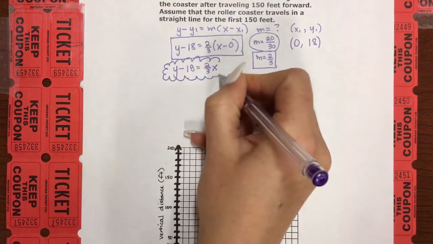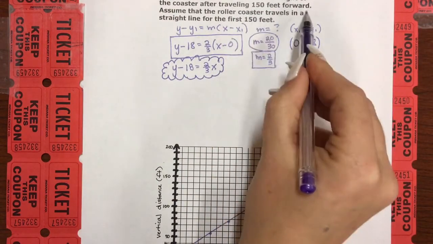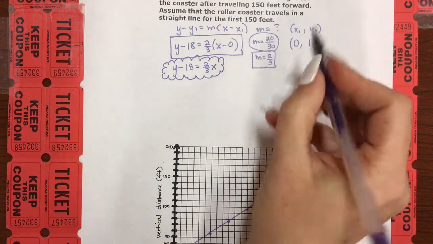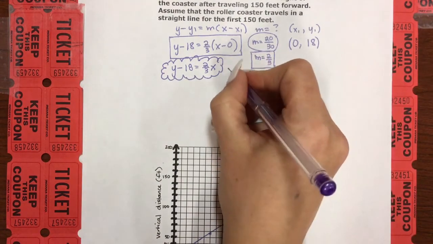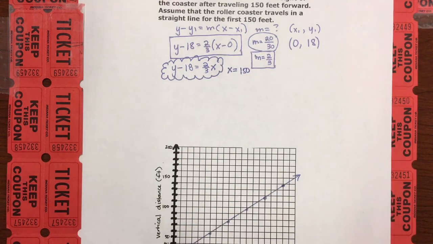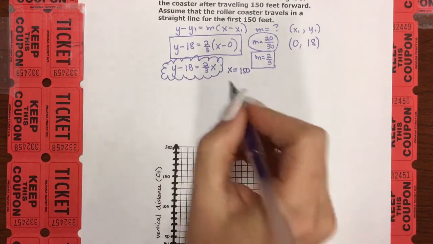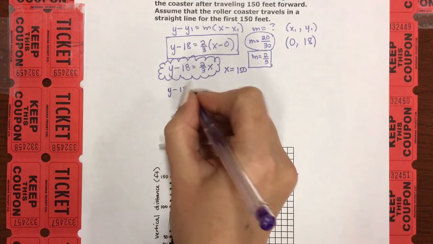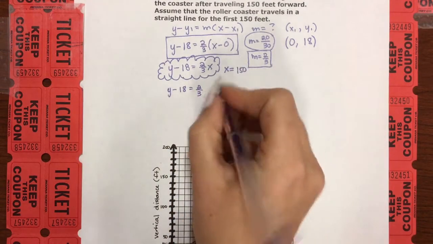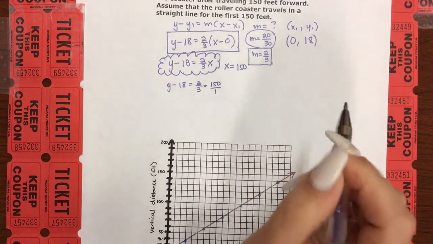So what we're going to do is use our equation, and we want to know the horizontal distance, how high is it when it is 150 feet forward. So really we want to know, what is y when x equals 150? Okay, so we're going to plug this value into this equation. I'm going to write y minus 18 equals 2/3, and substitute 150 in for x times 150.